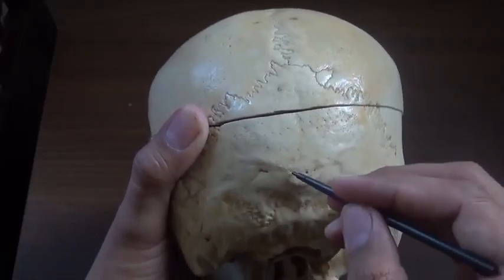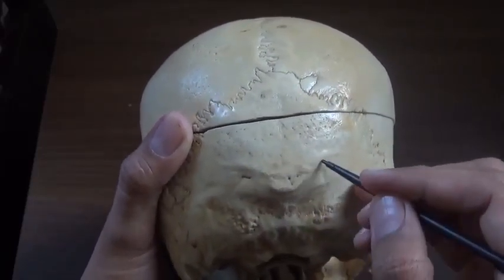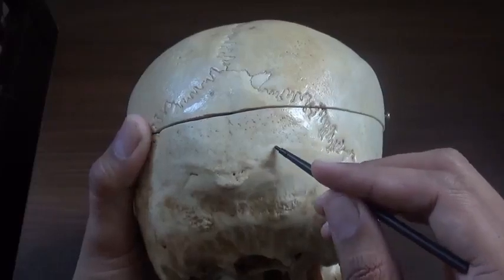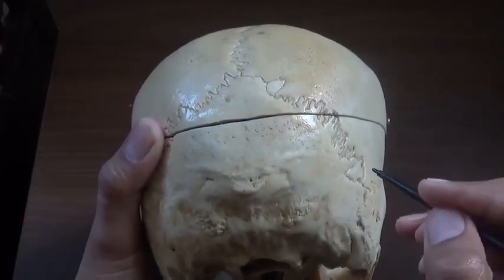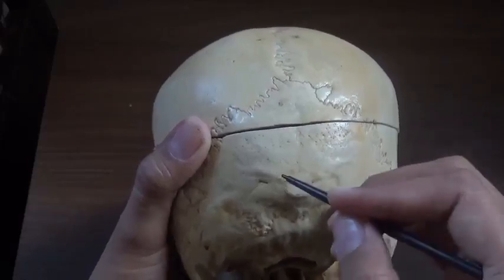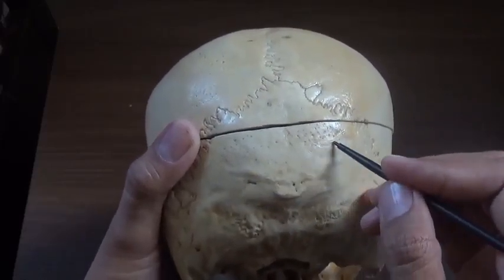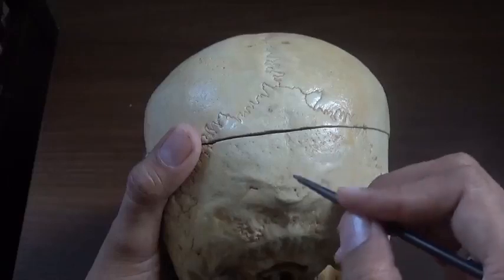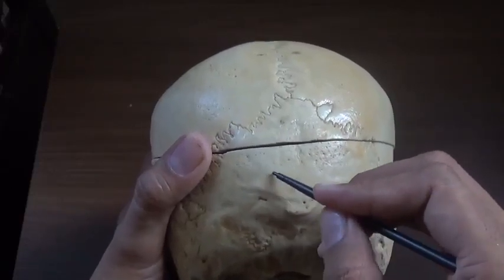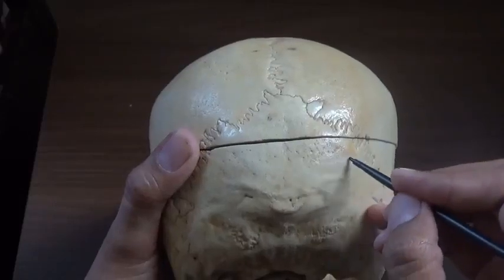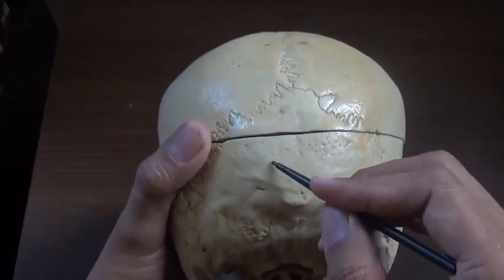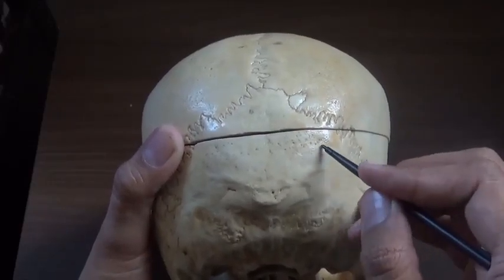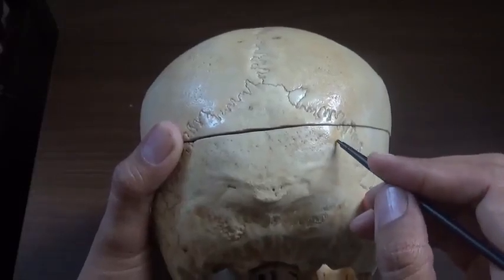Now the superior nuchal line, medially they provide attachment to the trapezius, and laterally it provides attachment to two muscles, sternocleidomastoid above and splenius capitis below. Now sometimes, parallel to the superior nuchal line, 1 cm above it, there run two other lines. These are termed as highest nuchal lines because they are situated above the superior nuchal line. Now again, medially it provides attachment to the epicranial aponeurosis or galea aponeurotica, and laterally it provides attachment to the occipital belly of occipitofrontalis or occipitalis muscle.